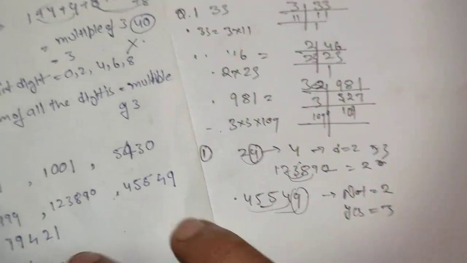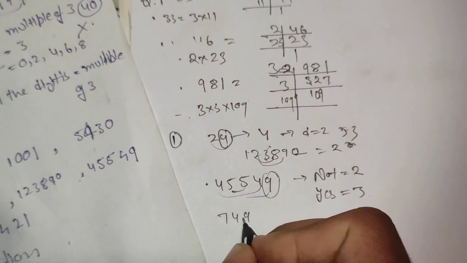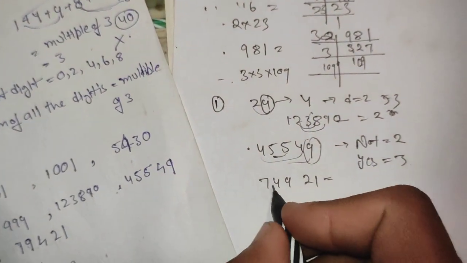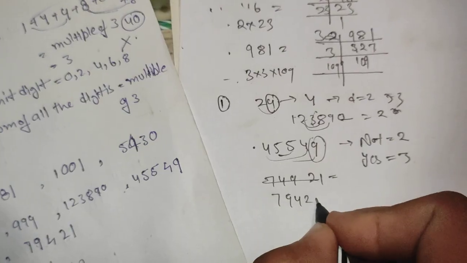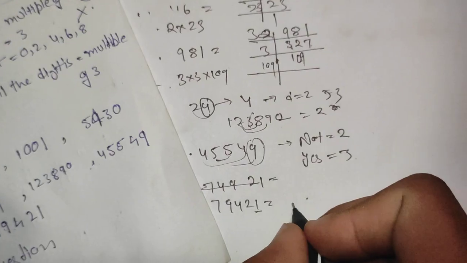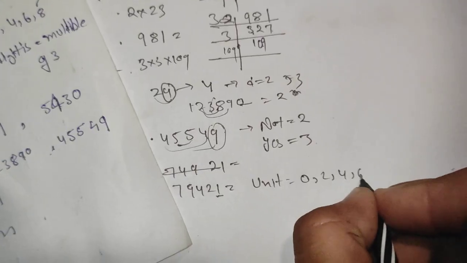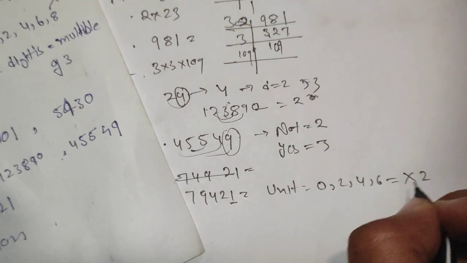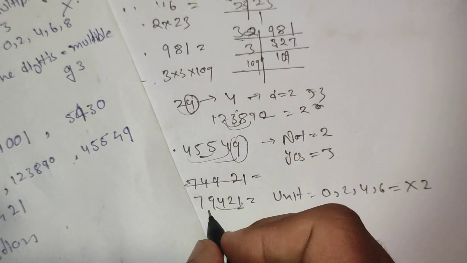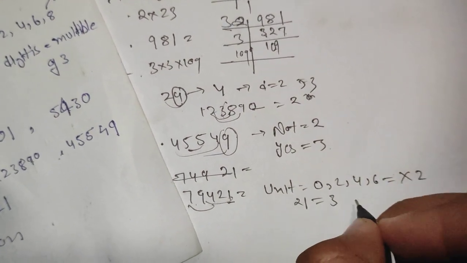Similarly for 79421, the unit digit is not 0, 2, 4, 6 or 8, so it is not divisible by 2. And for 3, the digit sum is 7, 16, 20, 21, which is divisible by 3, so it's divisible by 3.